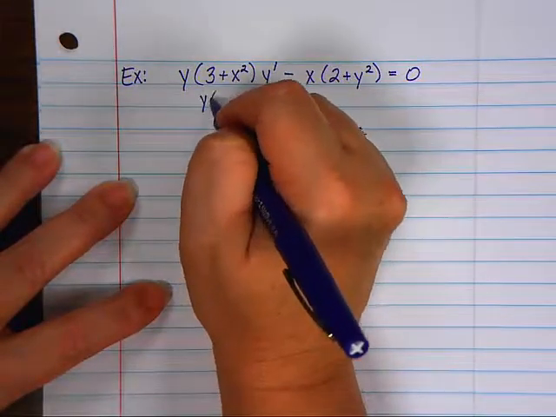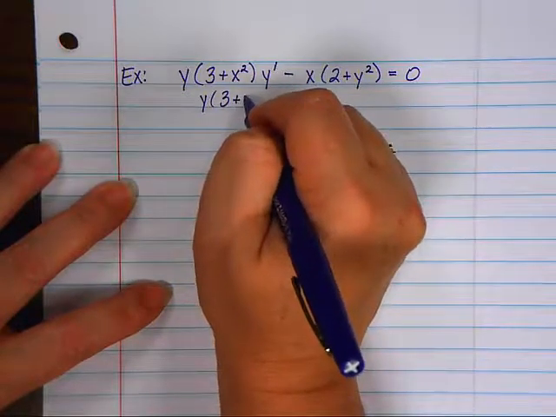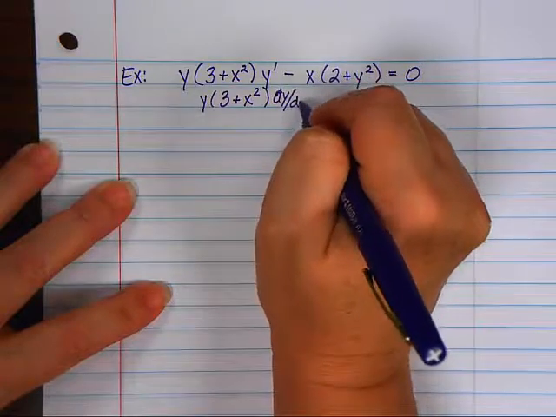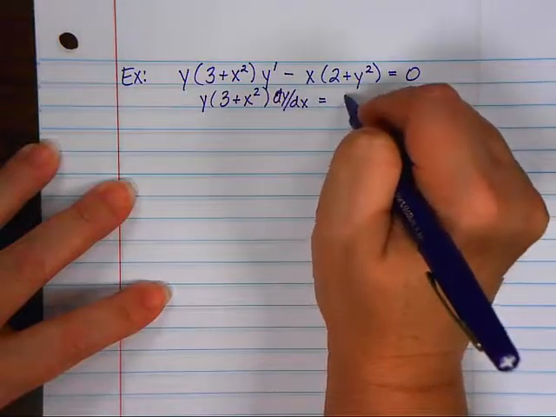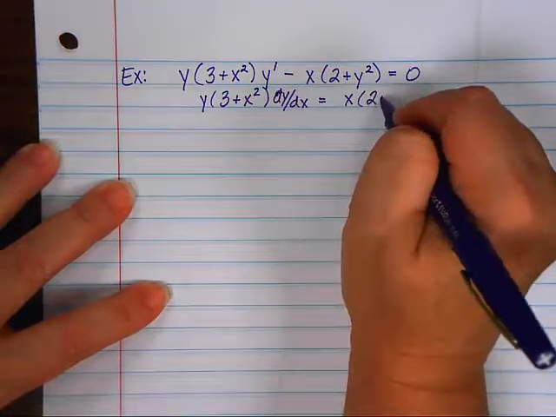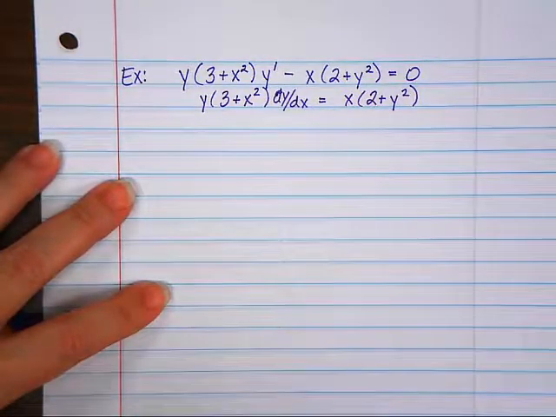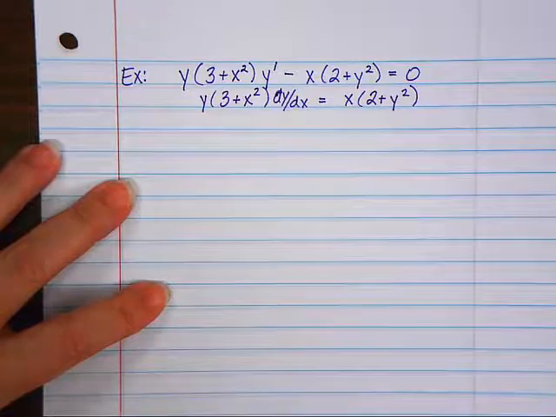So y(3 + x²) dy/dx equals x(2 + y²). Didn't write that the way I wanted to, but that's okay.